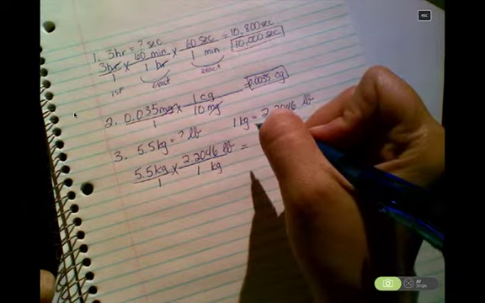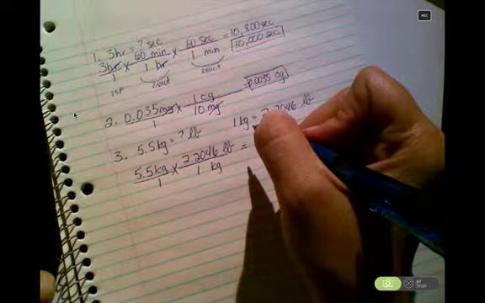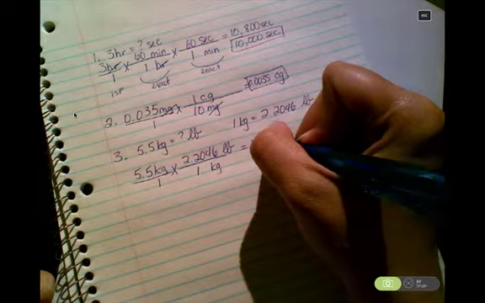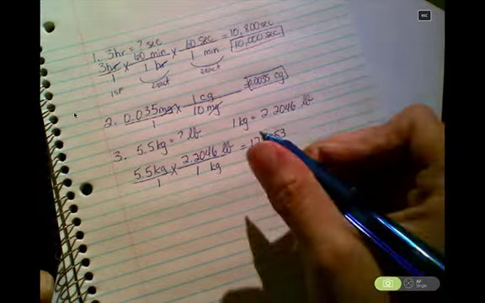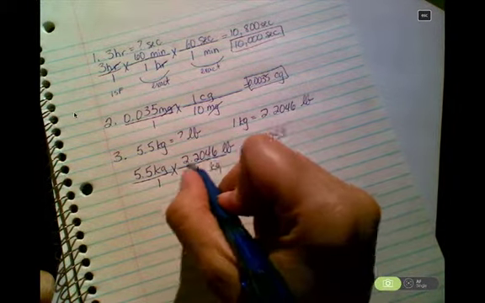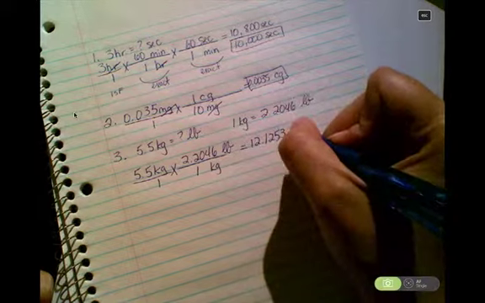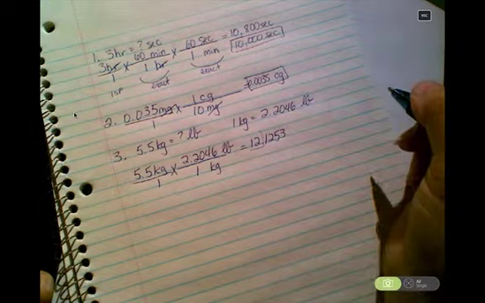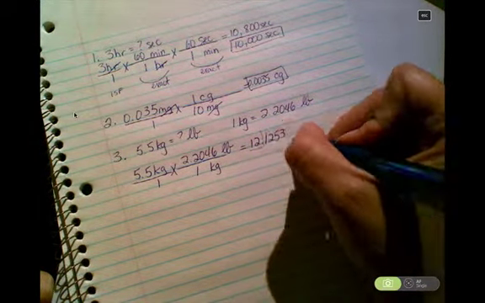Then 5.5 times 2.2046 is 12.1253. We only have 2 sig figs in the 5.5. We have 5 sig figs in this other number, so we're going to round it to 2. So this 1 won't make the 2 round up, so it just becomes 12 pounds.